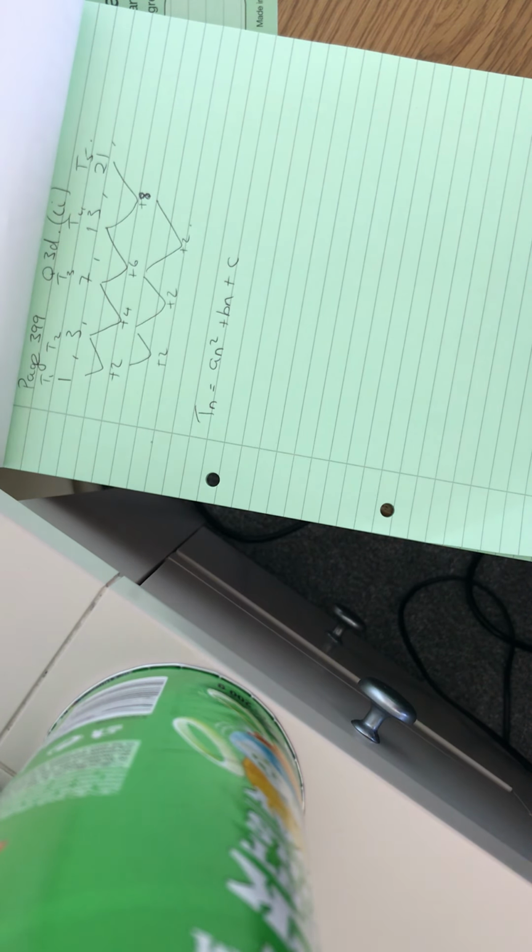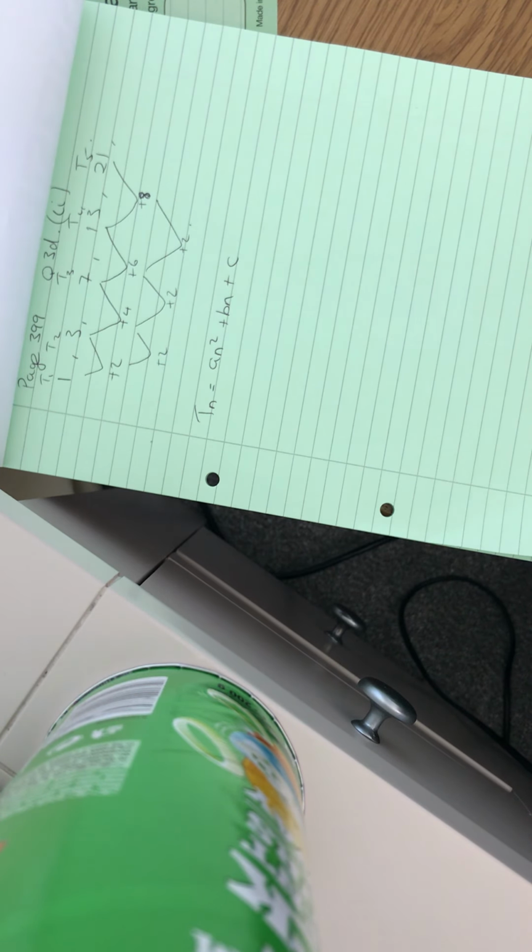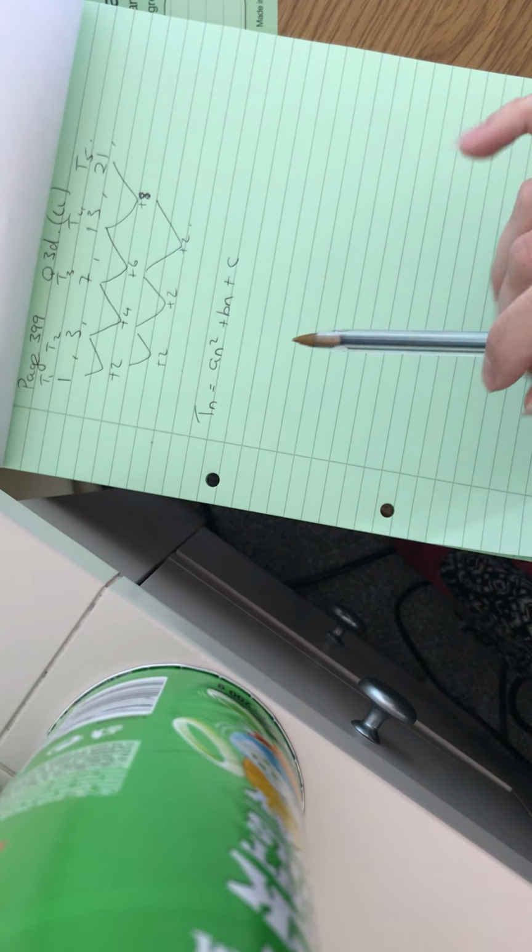Hi girls, me again, and my wonderful new stand for my phone is a Pringles tub. Okay, so hopefully we can get through this one.